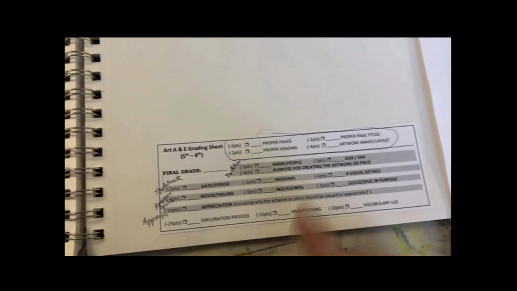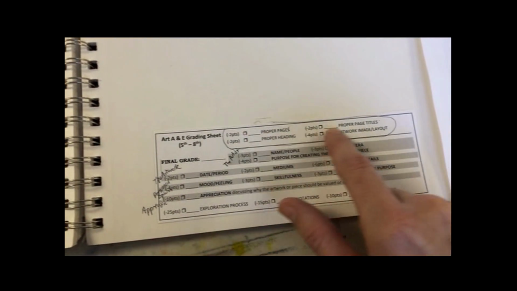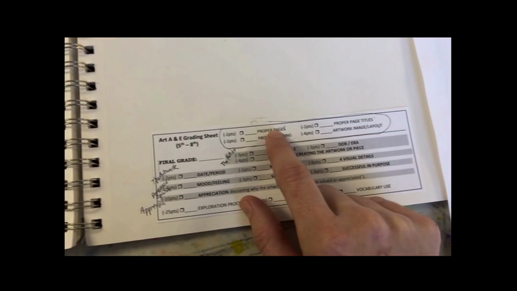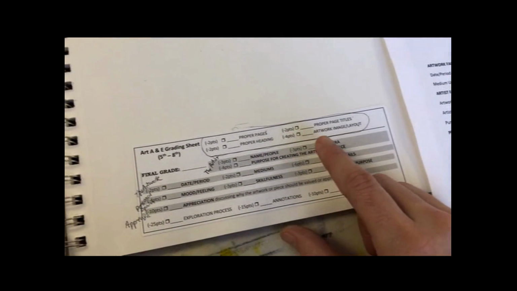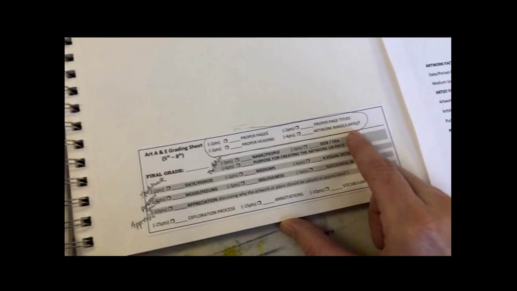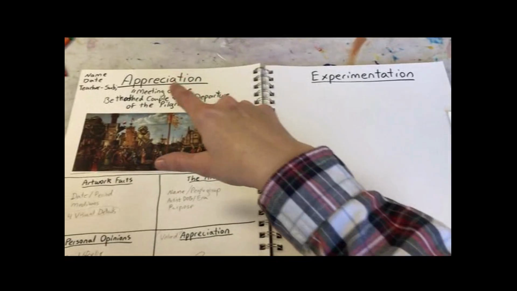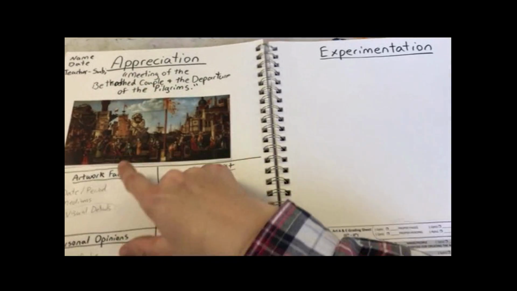Now what is this? Well, this is your grade sheet that your teacher's going to use, but you can also use this to double check and make sure you have everything. If you notice, this top portion is your heading, using the proper pages, that you have the proper title up here, the page titles and artwork and the image layout, that you've laid this out properly, so that you have your page titles, the heading here for this and this, and that you have all of this arranged properly.